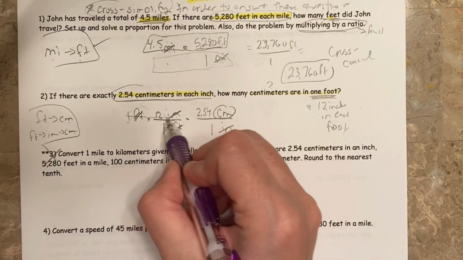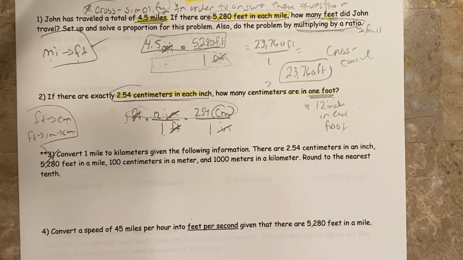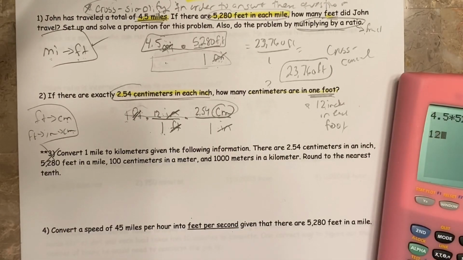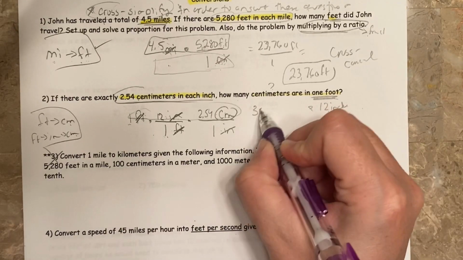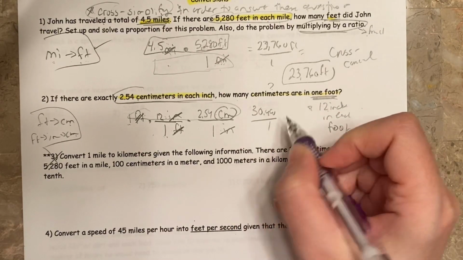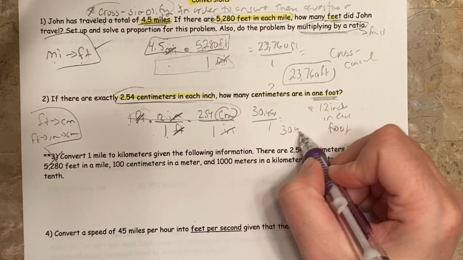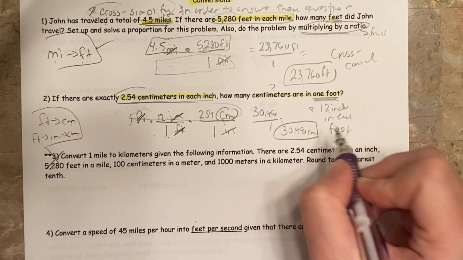So you're going to multiply all the tops and then all the bottoms. So 12 times 2.54 is going to be 30.48. 30.48 over 1. That's 30.48, and that is centimeters.